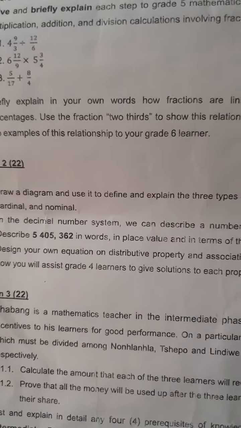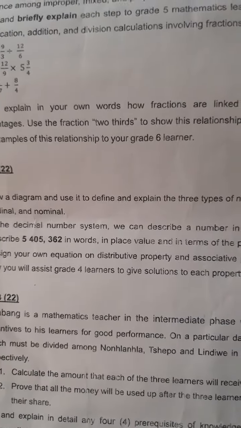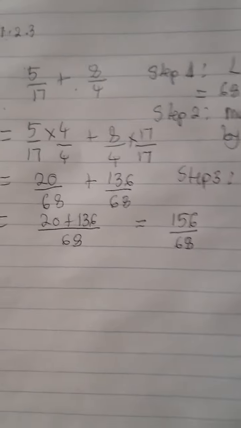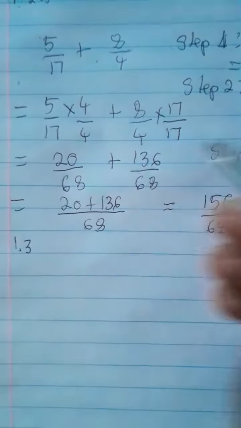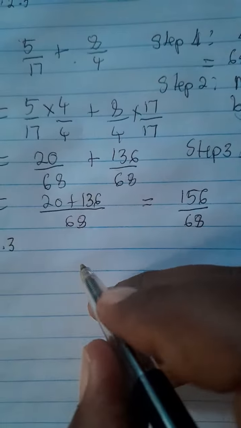Now let's show how we can use these 2 thirds to show this relationship, right? So how can we use these 2 thirds?